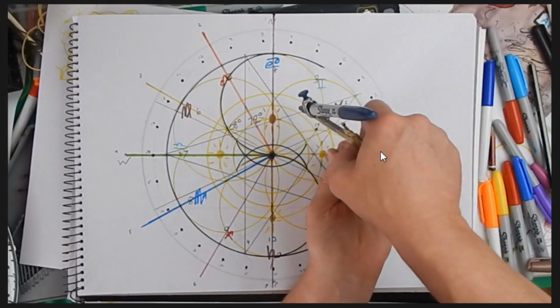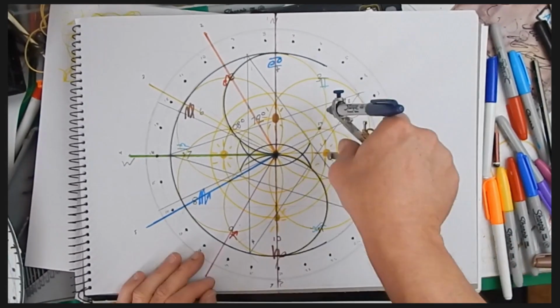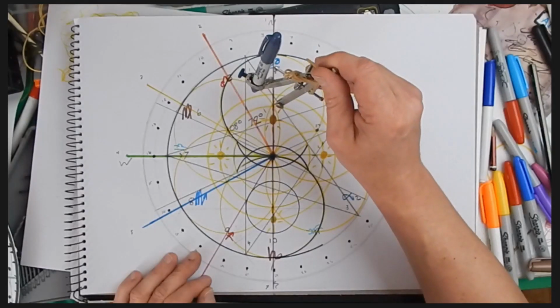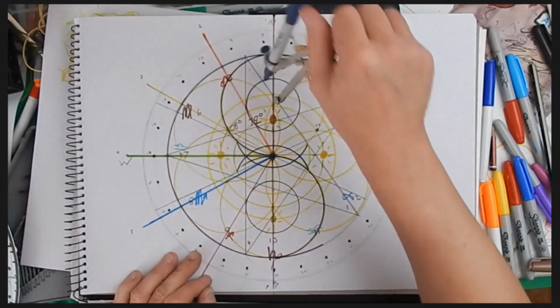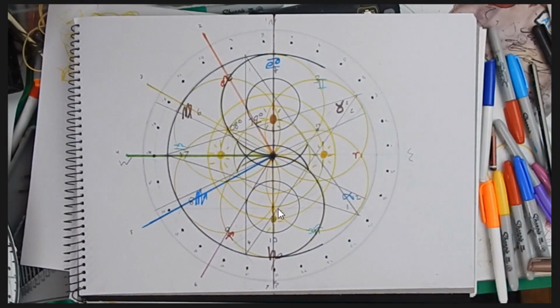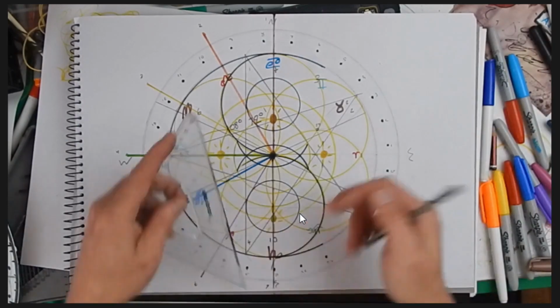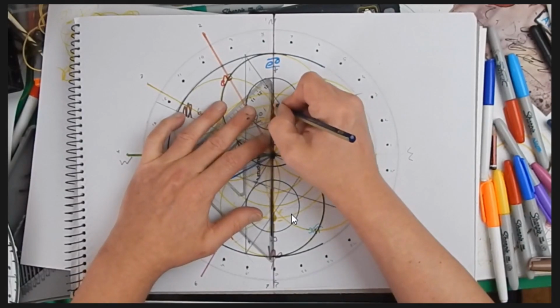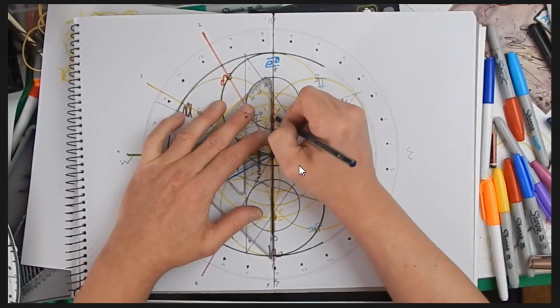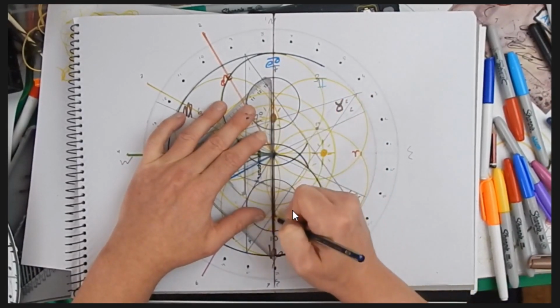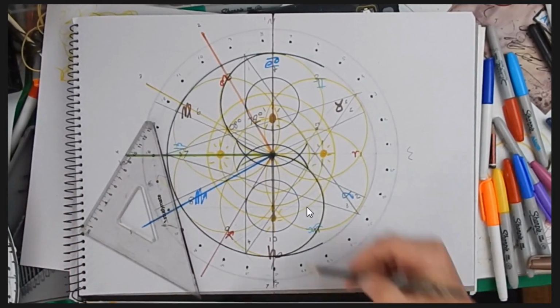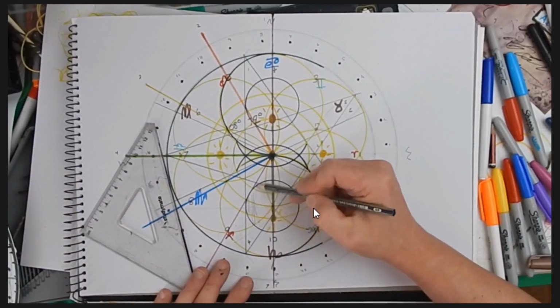So what I'm doing now, I'm just taking the circle from this eye, and I'm creating Rahu and Ketu. The false mind, the false ego, and the false body. This is where the electromagnetism comes in.